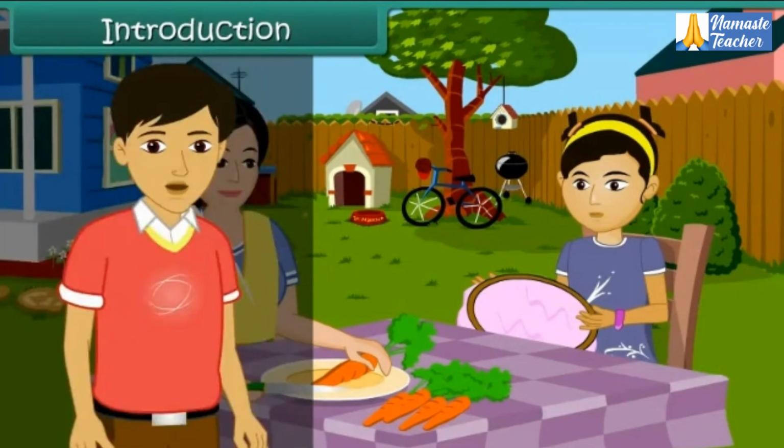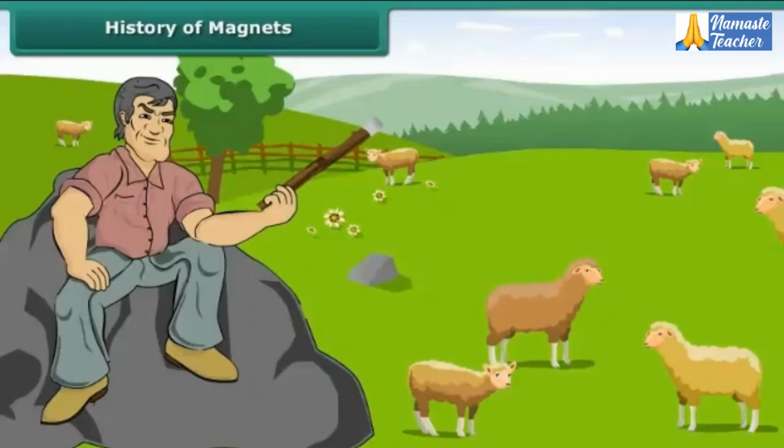Children, in this lesson we will learn about magnets and their properties.